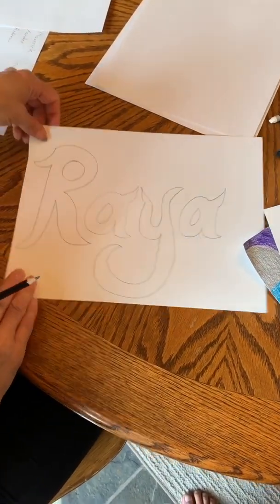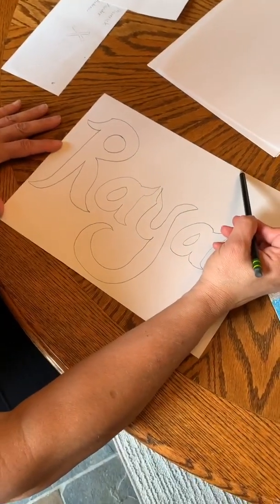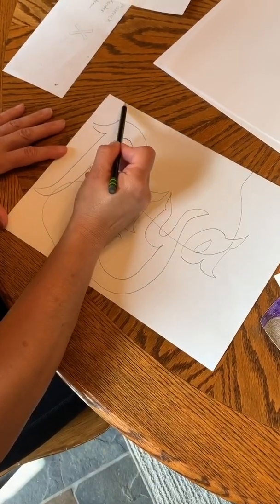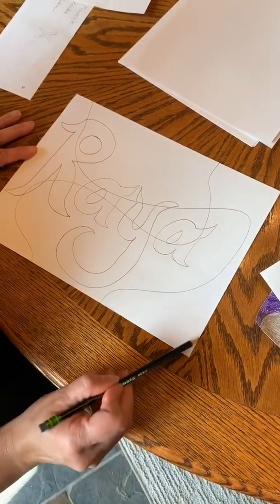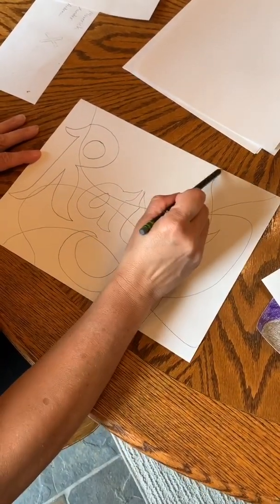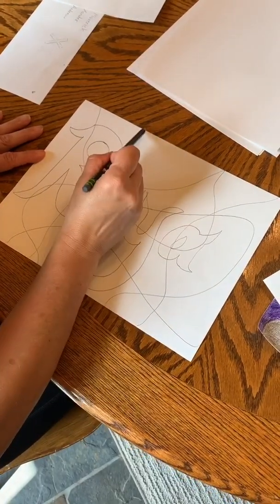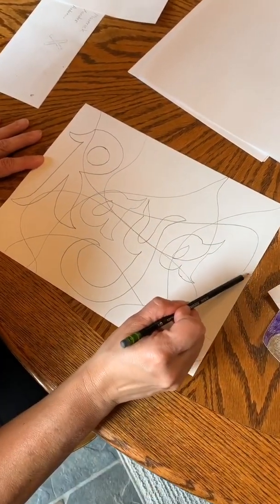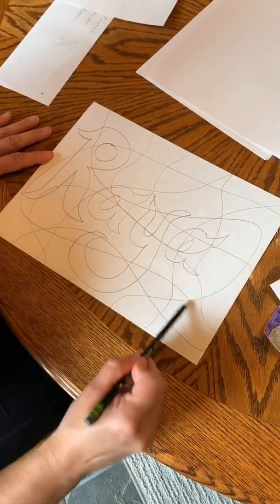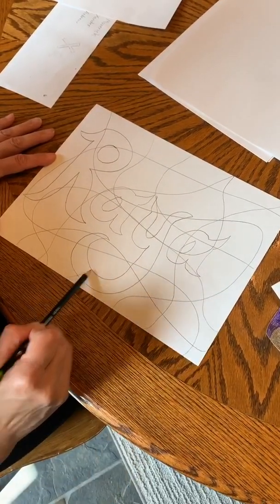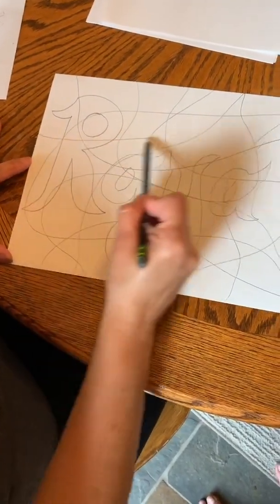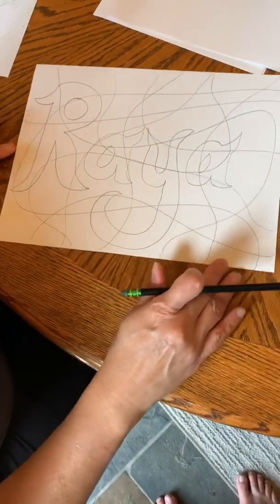My next step is to start on any edge of my paper and draw a squiggly line off the edge, then start at another edge and draw another squiggly line. Wherever you see big spaces, just continue to draw random lines, trying to make each section a little bit smaller. When you are satisfied, that's when you'll start your coloring.